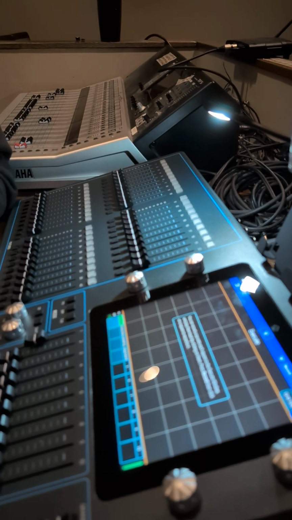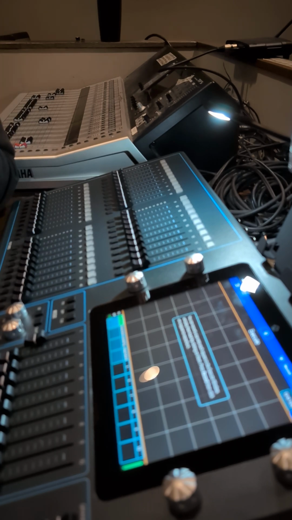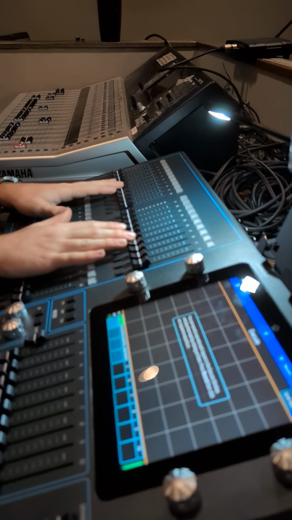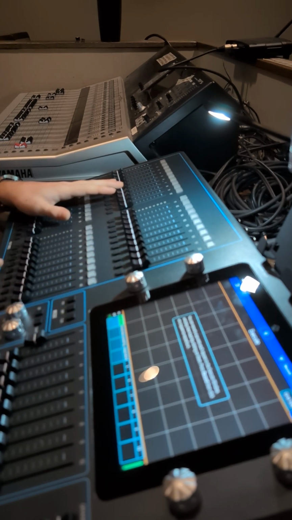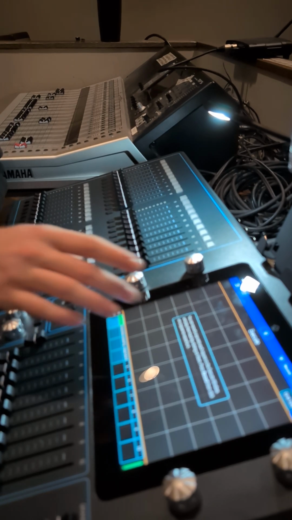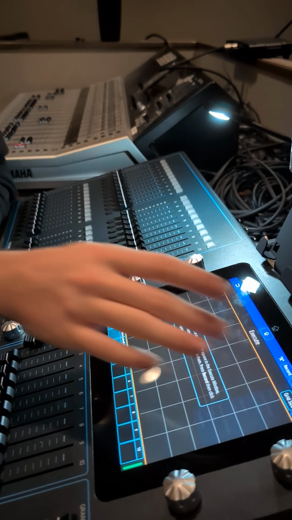Then you would have a square you can tap and it'll go on, and then you tap it again and it'll go off. I use that if I've run out of faders and I still want to have things programmed. So I would just start throwing them in there, and then during a show, if I need to turn that on, boop, turn on. So that's the execute tab.